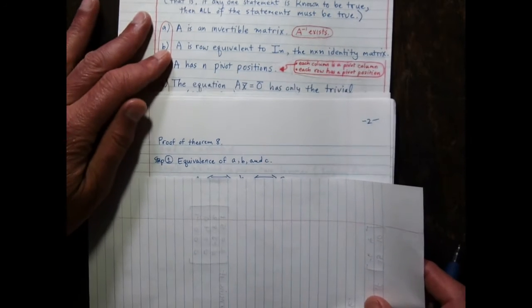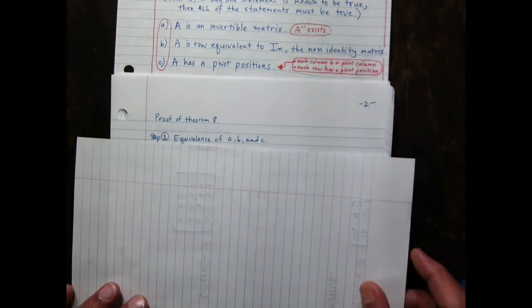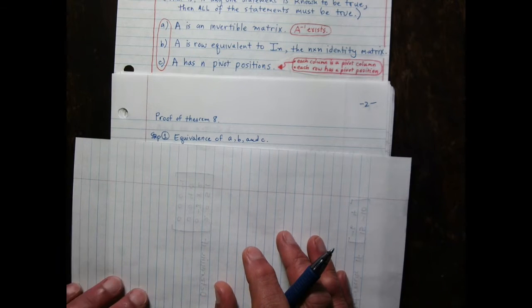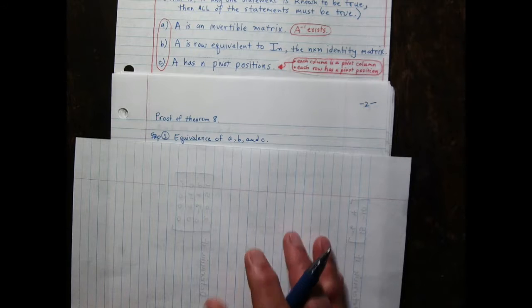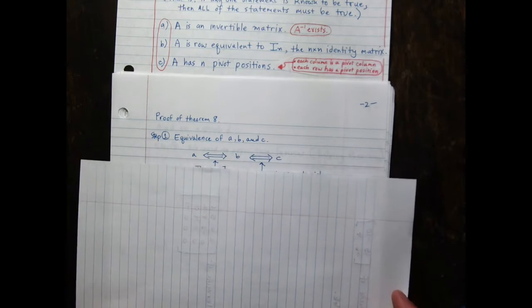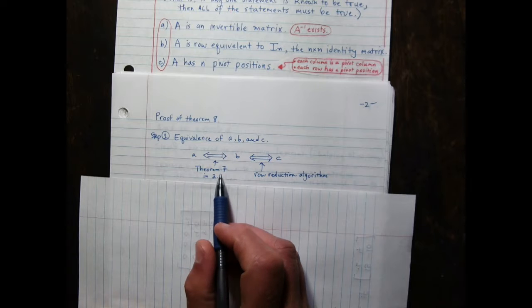And what I want to do is, let's see if we can get A, B, C up there. I'm going to break this proof down into steps. And the first step is to just show the equivalence of A, B, and C. And that's actually not too difficult because we just discussed section 2.2, theorem 7.